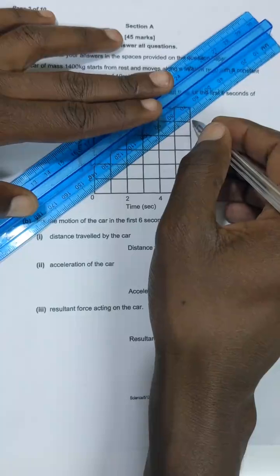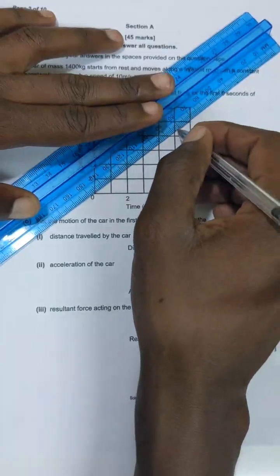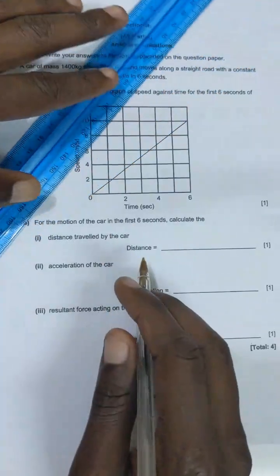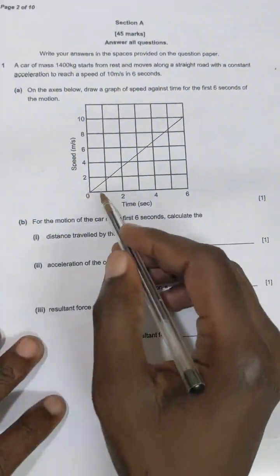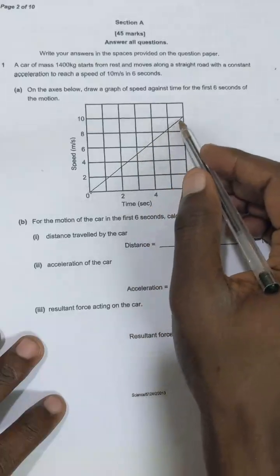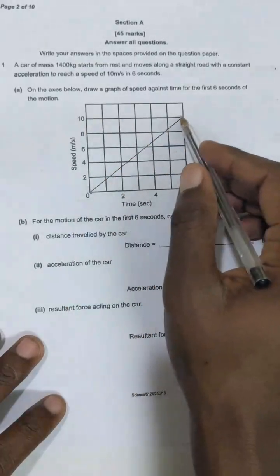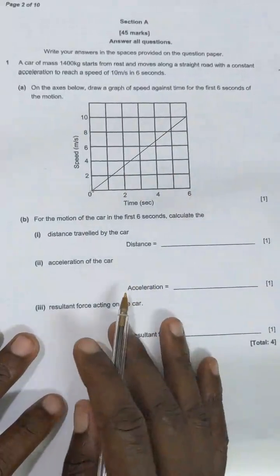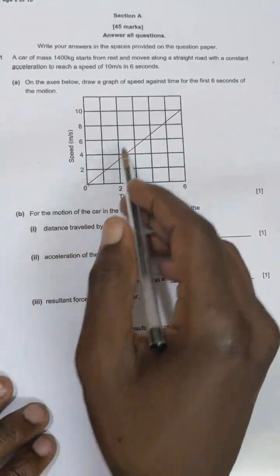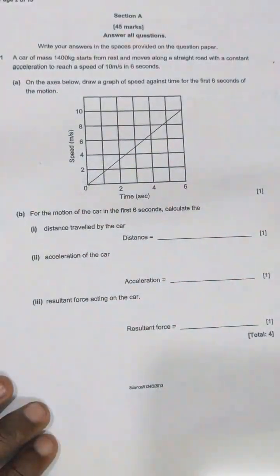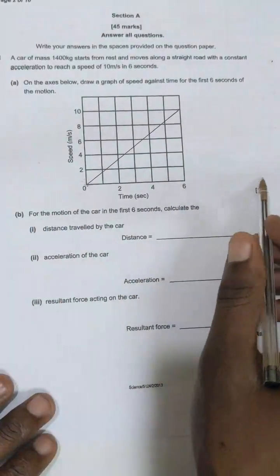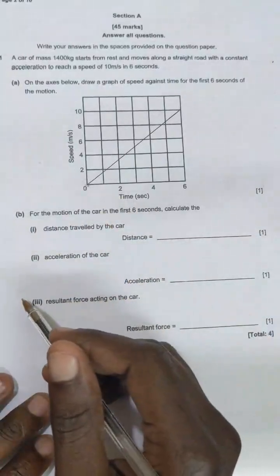So it accelerated from here to here. This is how you can draw your graph like that. It is accelerating from 0 meters per second until it reaches 10 meters per second in 6 seconds. So we have drawn the graph. That is how you can draw it. Here you've got 1 mark.